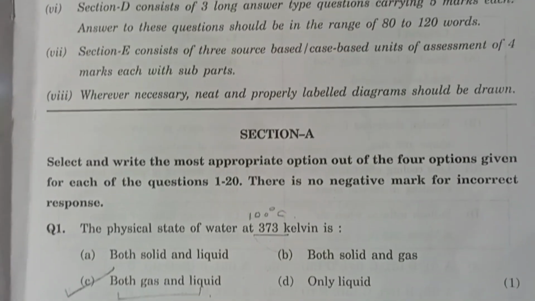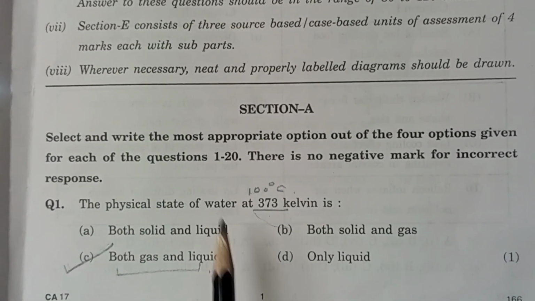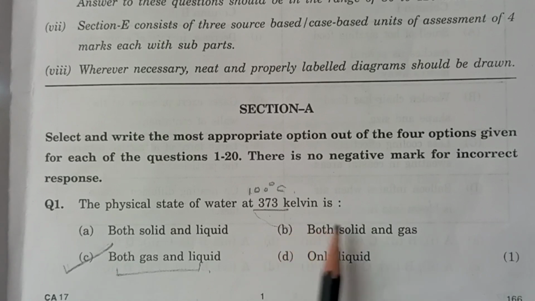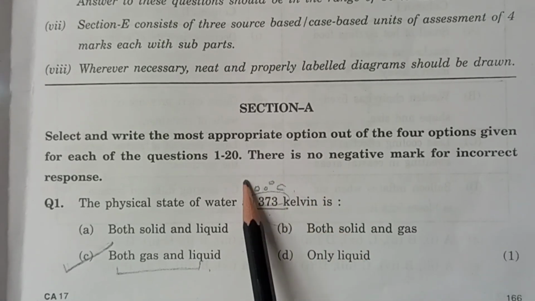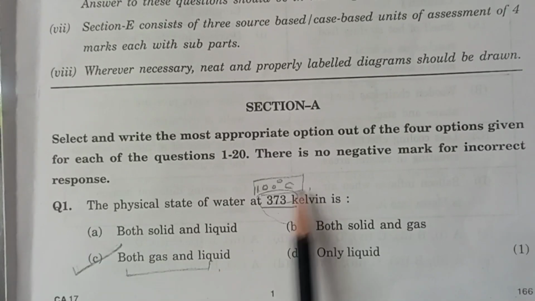So the first question says the physical state of water at 373 Kelvin is. So you know that 373 Kelvin is 100 degrees Celsius, so it is both gas and liquid. Next, move to the next question.